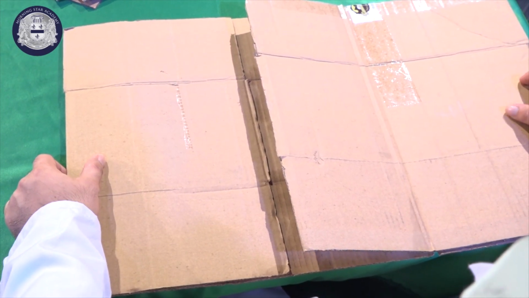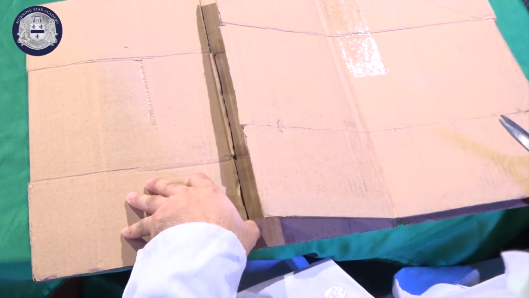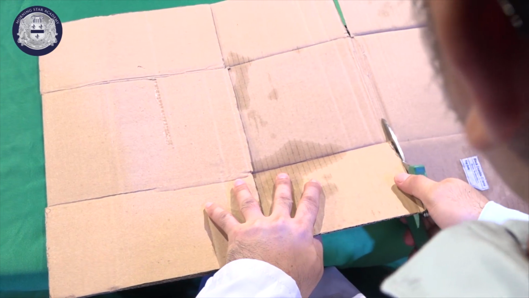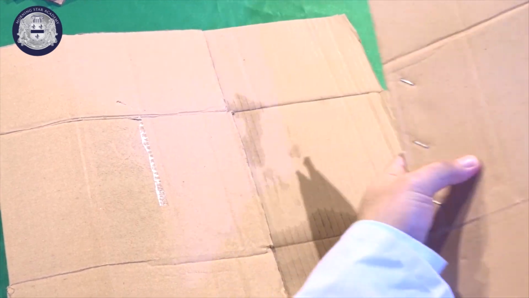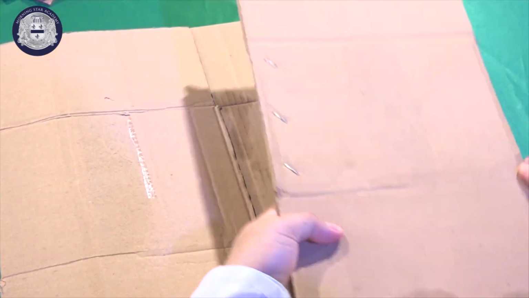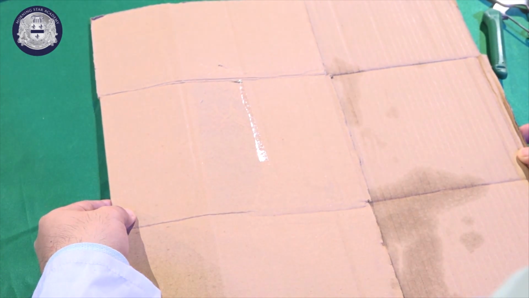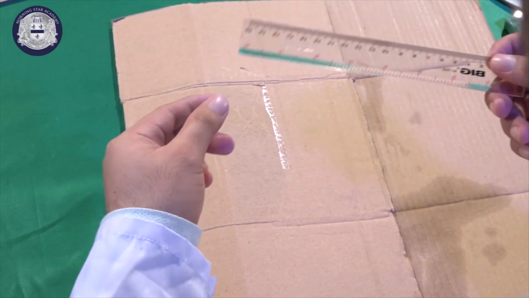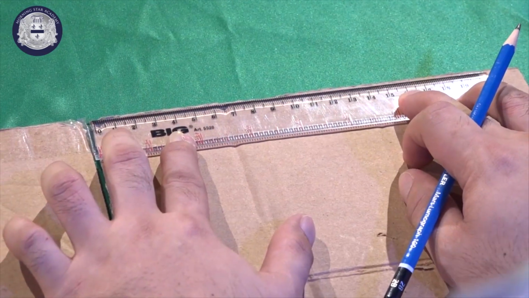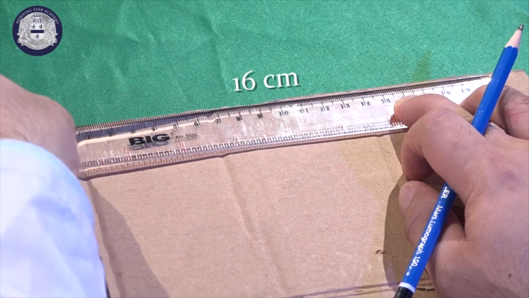We will make shapes like rectangle, square, and circle. We will cut this into a small part and set aside the other carton. So we have here now the smaller part. We have to measure our rectangle using our ruler. The length of our rectangle should be 16 centimeters.